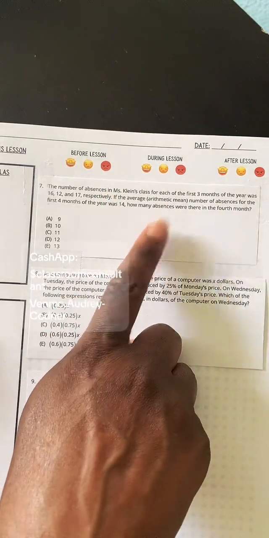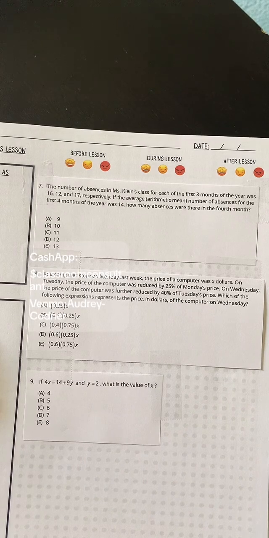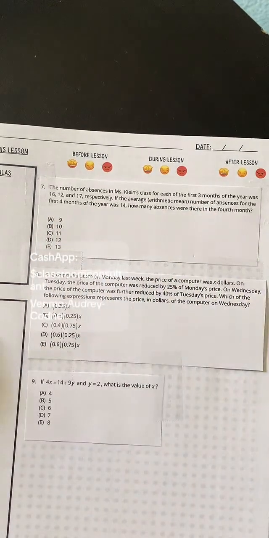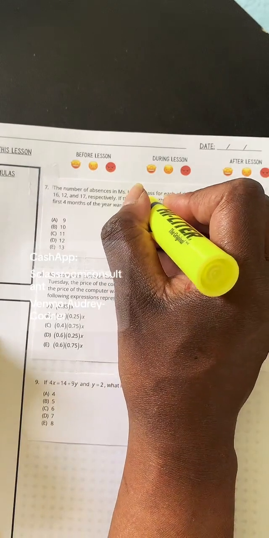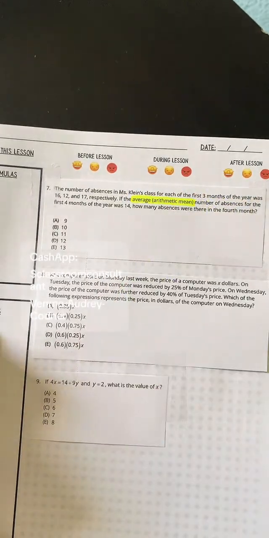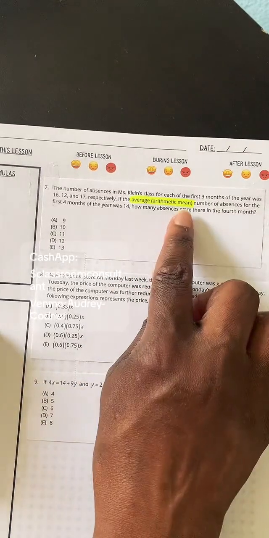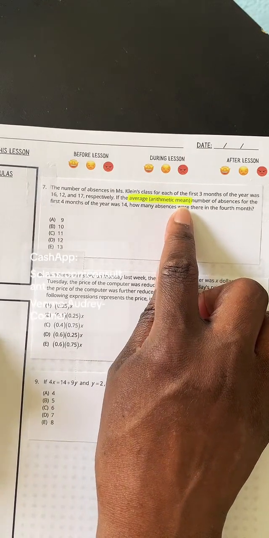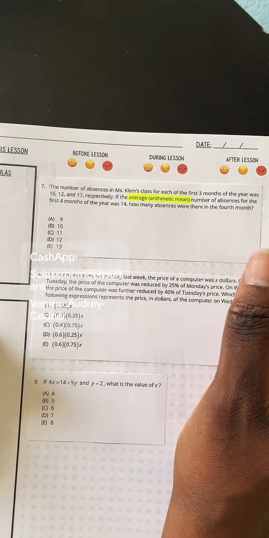Okay, this type of question you will see across the board. You will see it on the SAT, ACT, ASVAB, GED, in the regular classroom, all the time. They always have problems like this. Now, the key part is where they're talking about the average, the arithmetic mean. When they say mean, that means average. If you remember, mean is when you add all your numbers up and you divide by the number of numbers that were in that set.